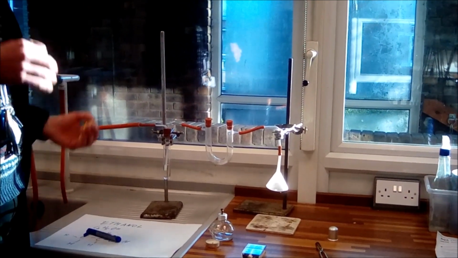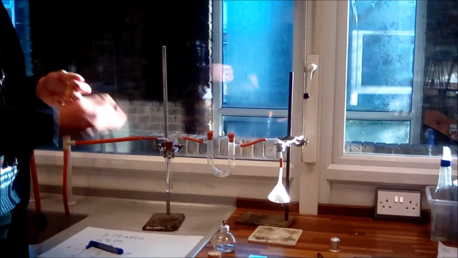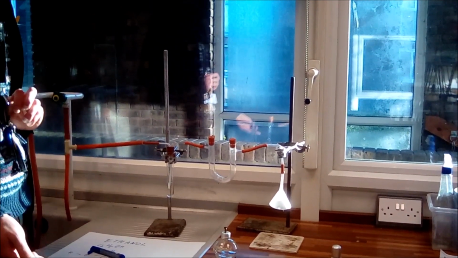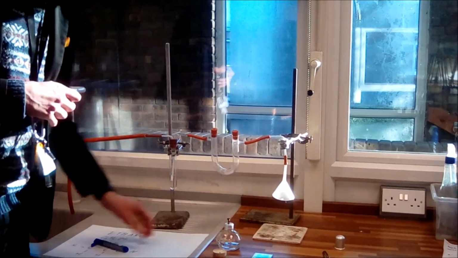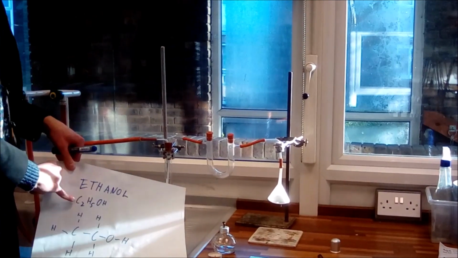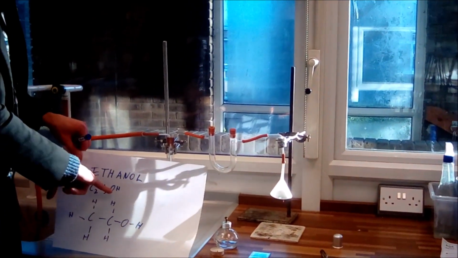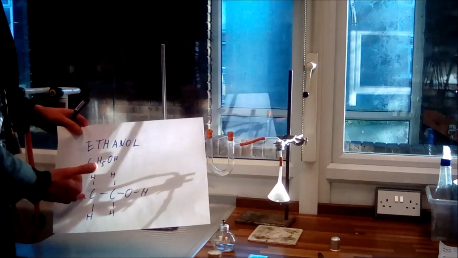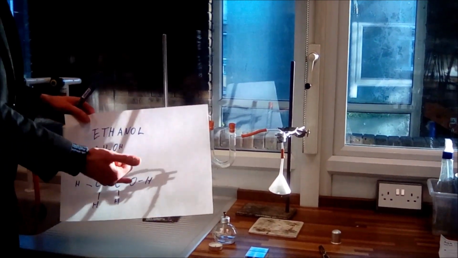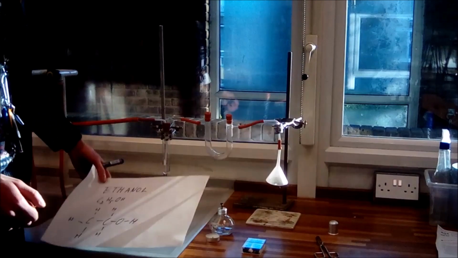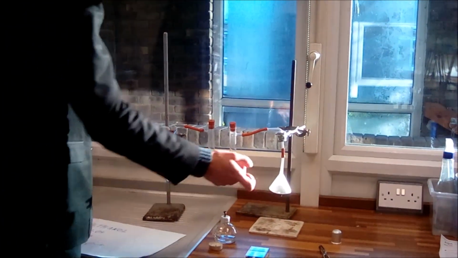So we're going to test combustion and see whether this is a complete combustion or an incomplete combustion. What I've got here is ethanol. Ethanol, as you can see, is C2H5OH, and that's how it's drawn there. So it's ethane with the O, which is the OH. So we're going to test this ethanol and see what happens.